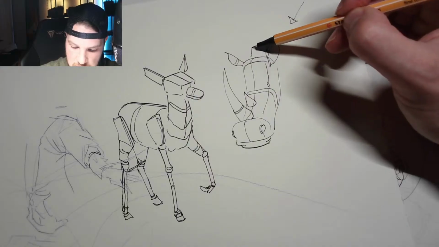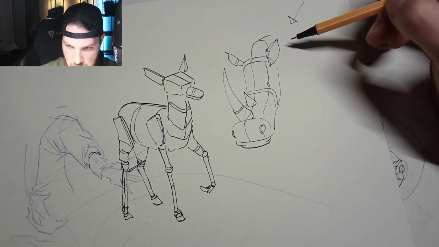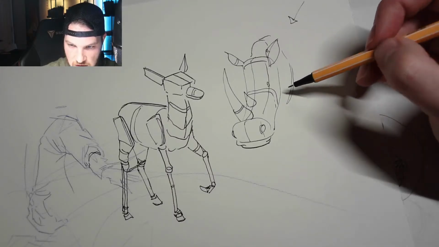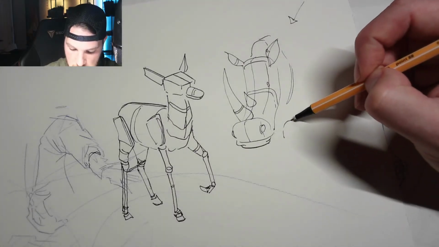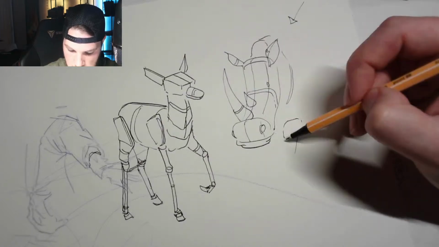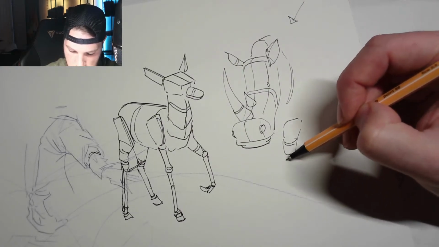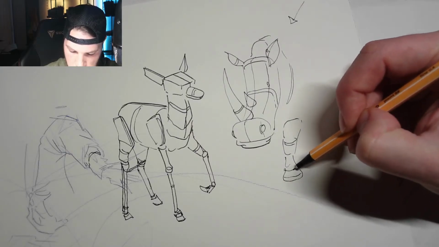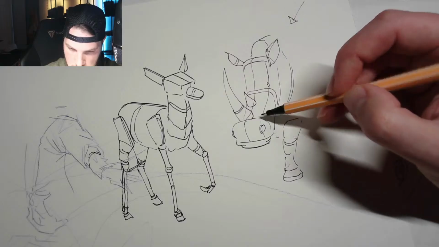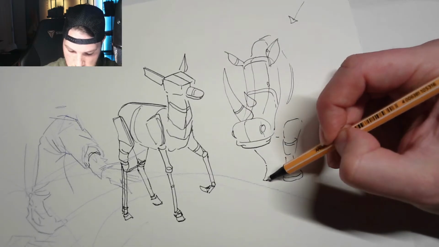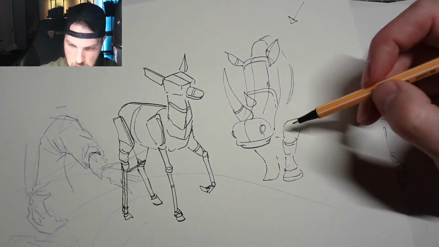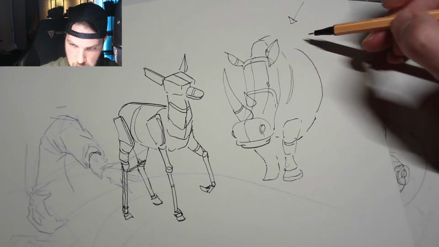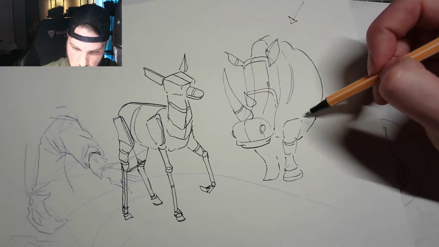What an odd shape when it comes to a rhino head. It's very long. I'm just gonna build it as I go here.